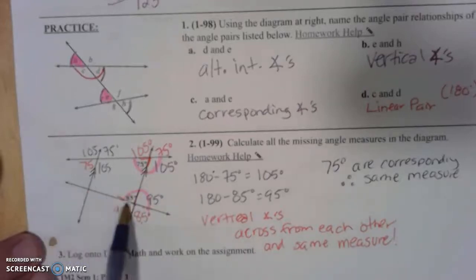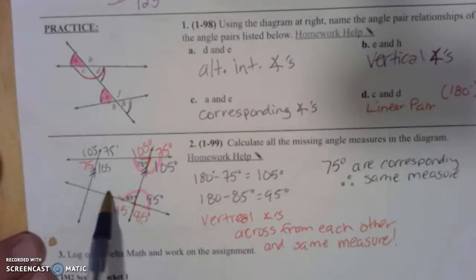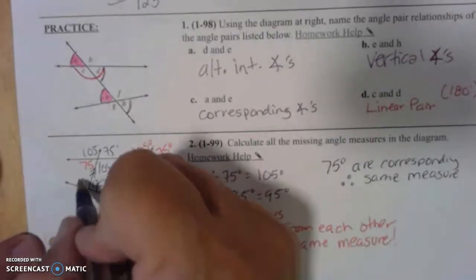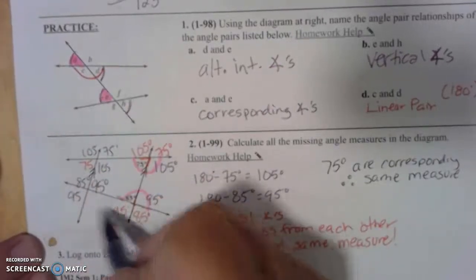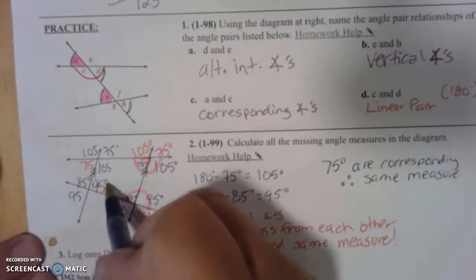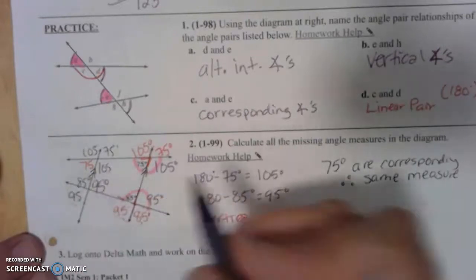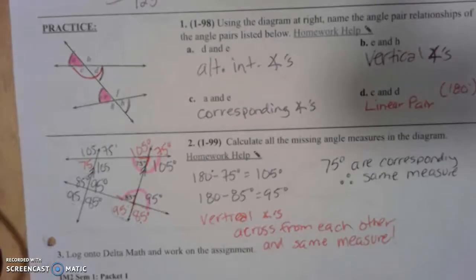So this is my transversal, and I can see this 95 is in the top right, so it's going to be the same position. 85 is the same position over here. 95, I can say that it's corresponding to this 95, or I can say it's vertical to this 95, or I can say it's a linear pair to 85. And then I'm sure you're thinking, oh, that one's also 85. All right, that is lots of information about more angles that are created by transversals.